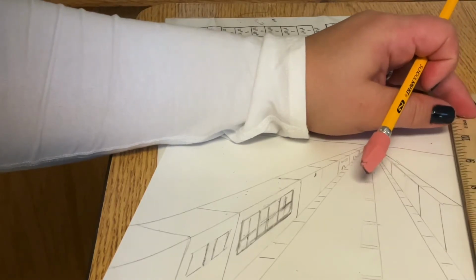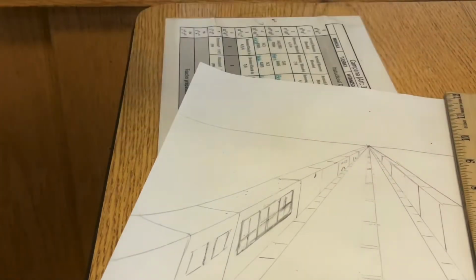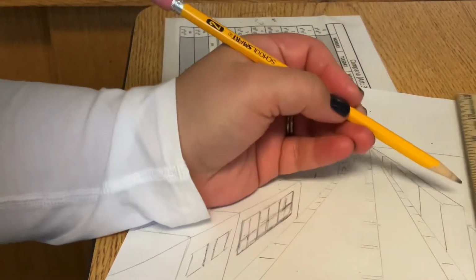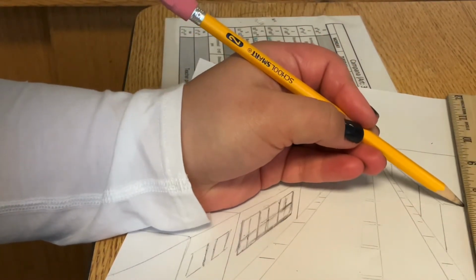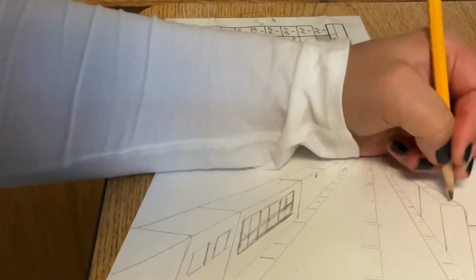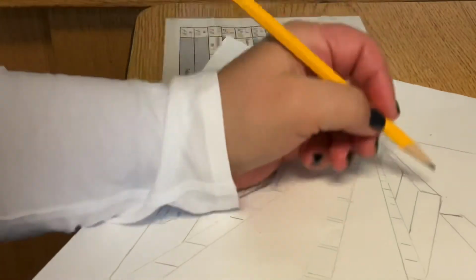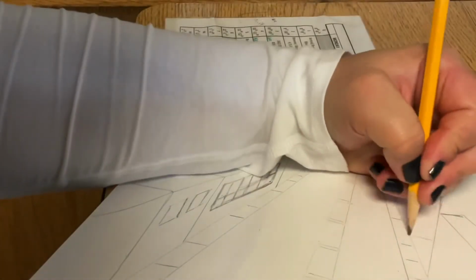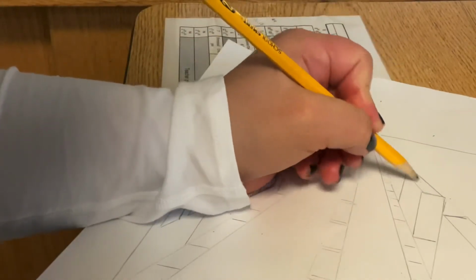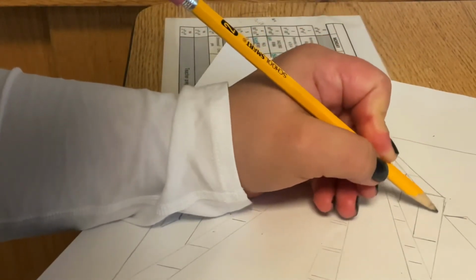Just change it up. And you could put some side windows in there. You could put a bench. I'm just going to add some more things.